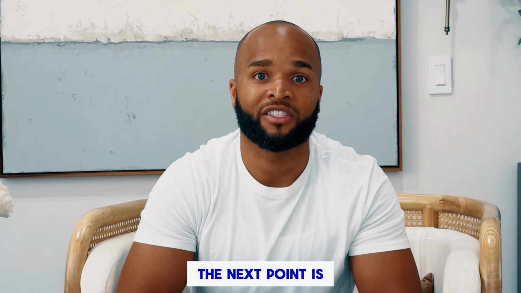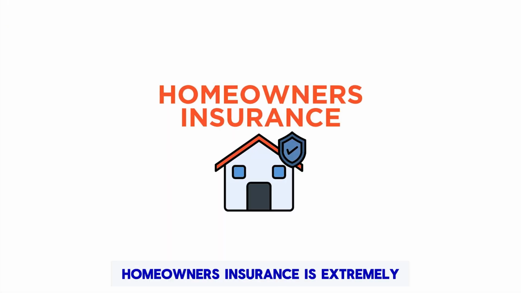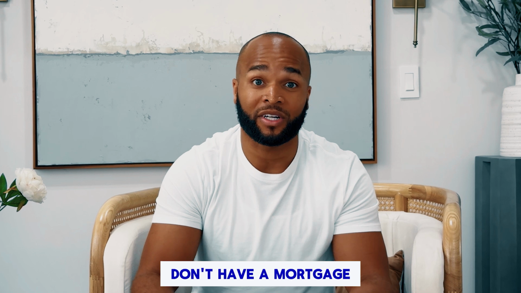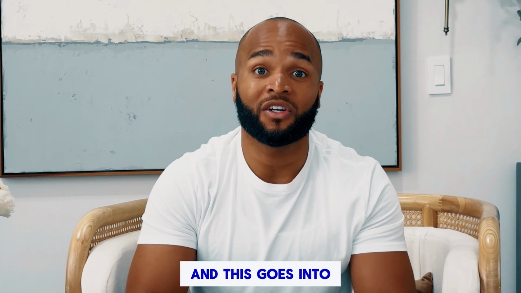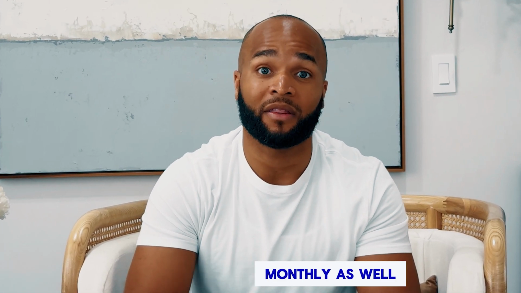The next point is your insurance. Your homeowner's insurance is extremely important. And if you get a mortgage, it's required. If you don't have a mortgage, you can actually get it removed. And this goes into an escrow account when you're paying it monthly as well.